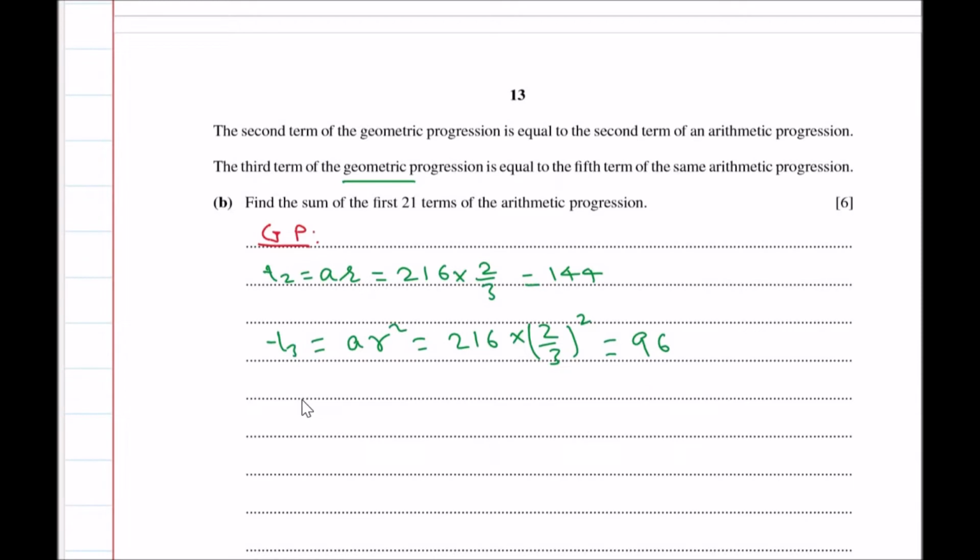So we got T2 and T3. Now it says the second term of the geometric progression is equal to the second term of the arithmetic progression. The second term of the arithmetic progression is given by A plus D. So A plus D is equal to 144. This is equation number 1.